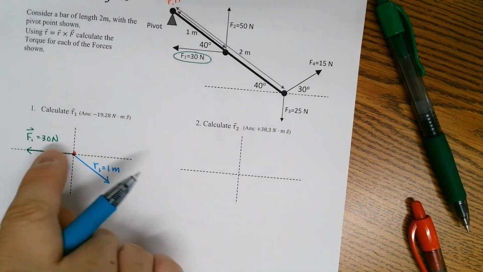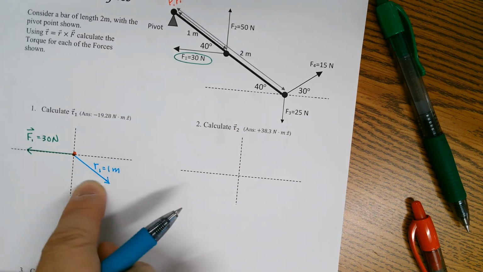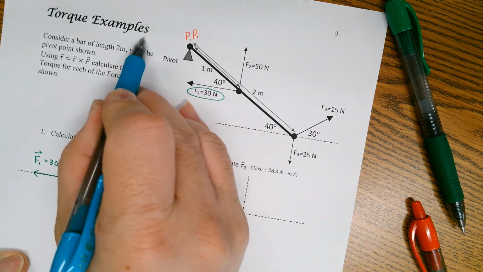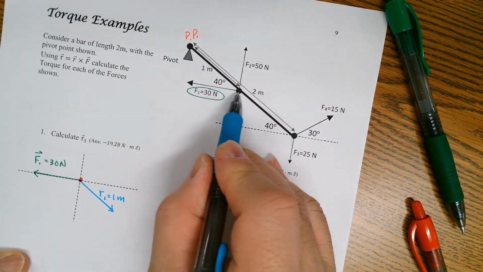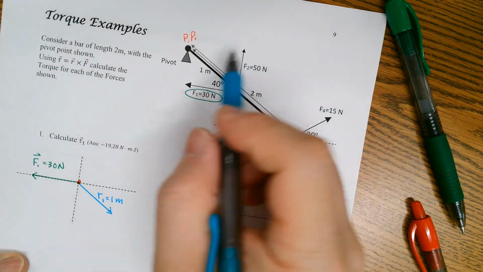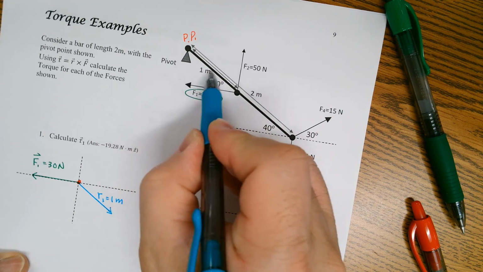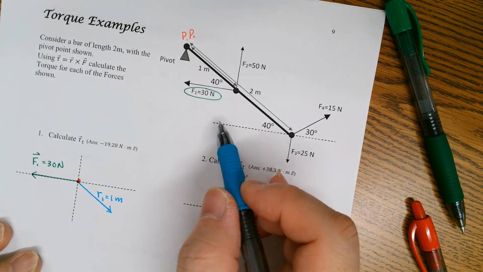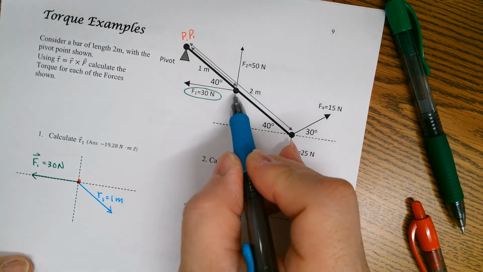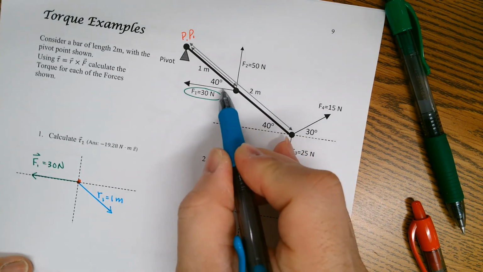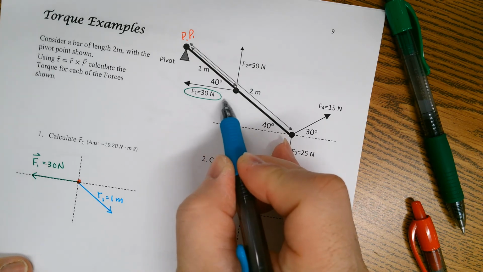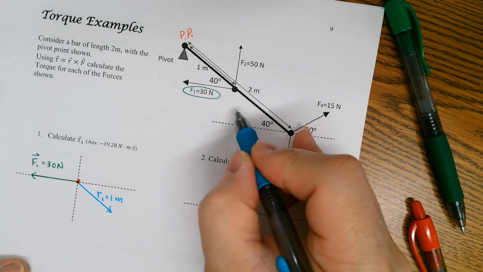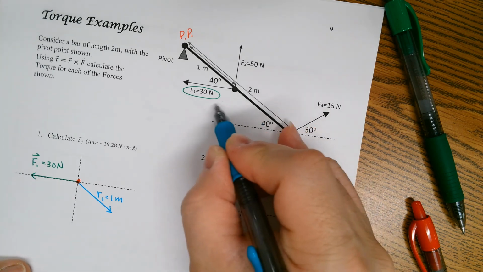Now, the angle between my F and R, if you were to think about it, so here's my F1, and if my F1 is slid here, this is the angle that I'm looking for. So you can think about this being 50, and this being 90.